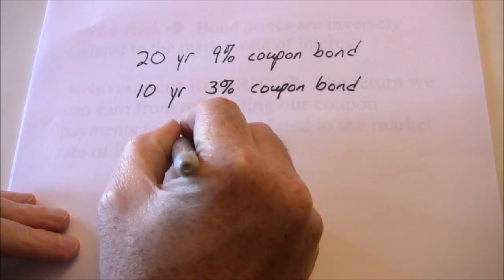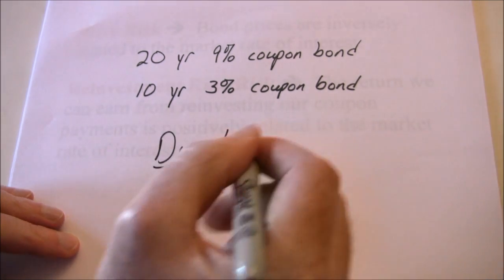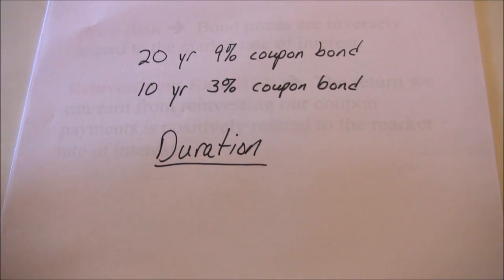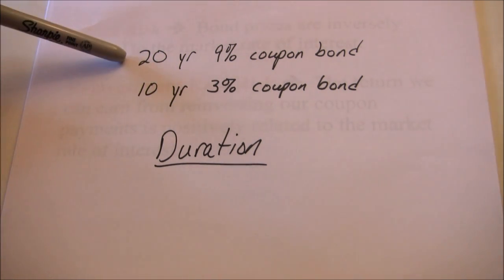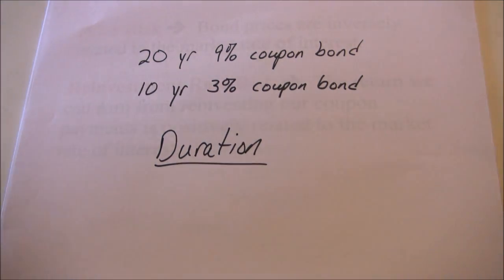And the answer to that is the topic of our video today, duration. Instead of focusing on interest or the coupon rate as one item and the time to maturity as a second item, we can just say whichever bond has the longer duration is going to be more sensitive to interest rate changes, and duration will take into account the time to maturity as well as the coupon rate for the bond.